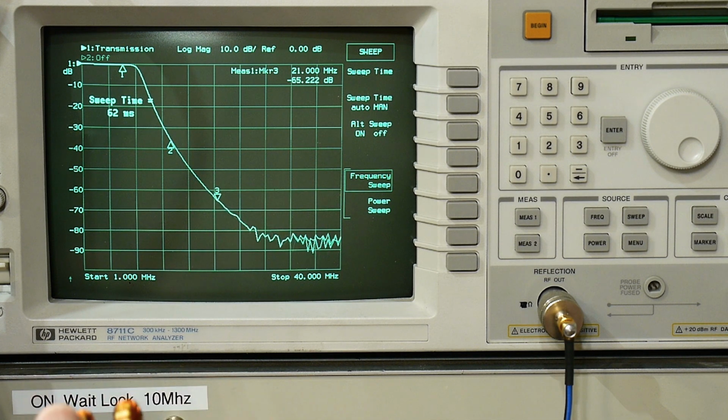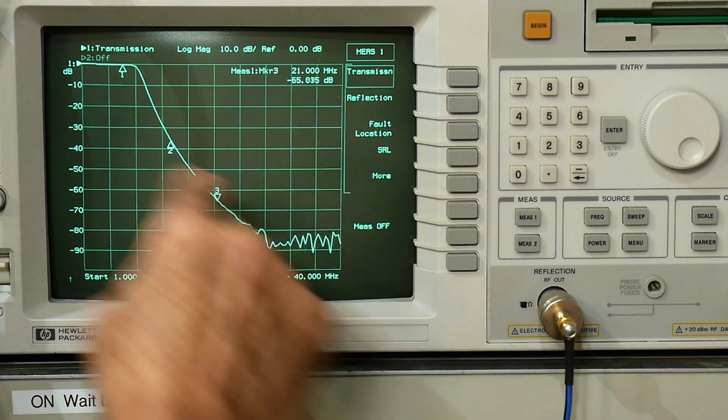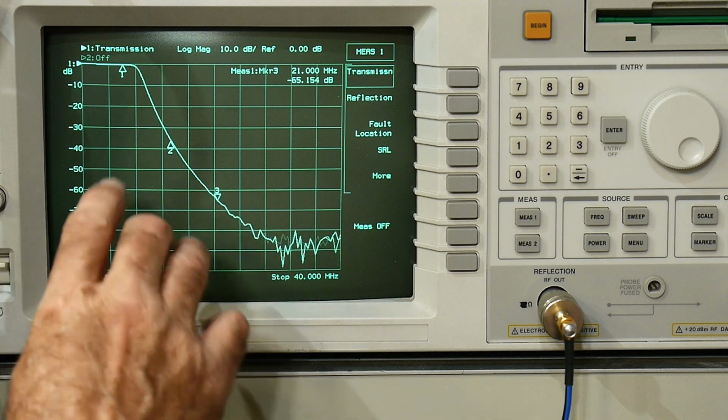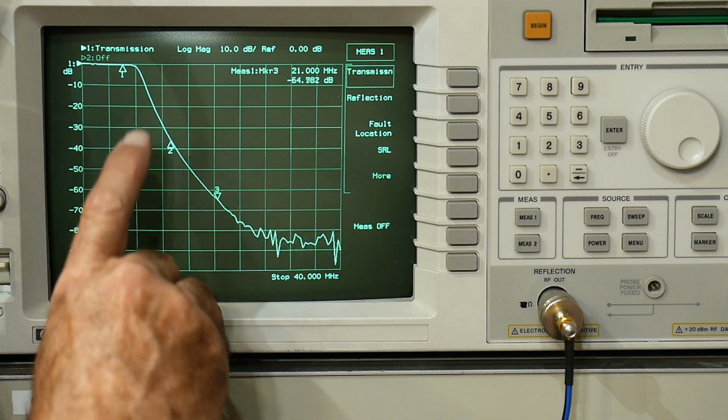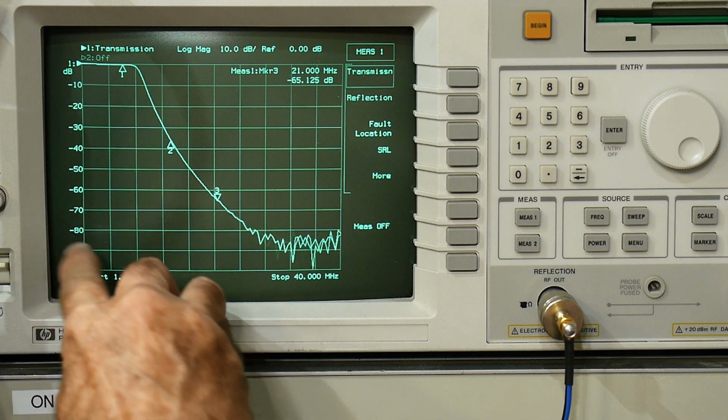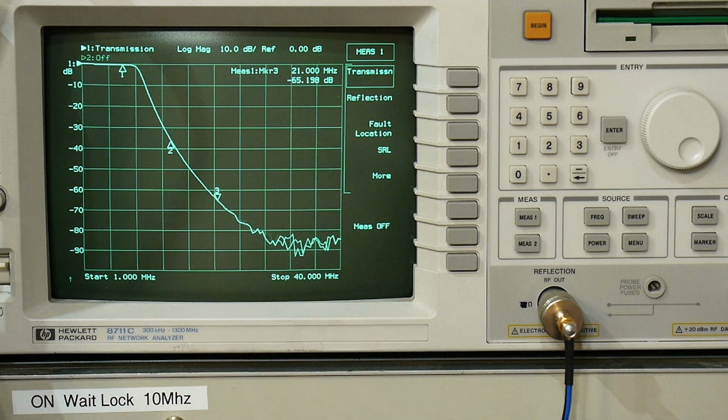All right. One of the things we're going to take a look at here is the dynamic range of this filter. And right now we're measuring 85 dB of dynamic range on this instrument, which is just totally incredible. Let's see how good we can make it, though. Let's see if we can set it up to make the very, very best measurement we can.